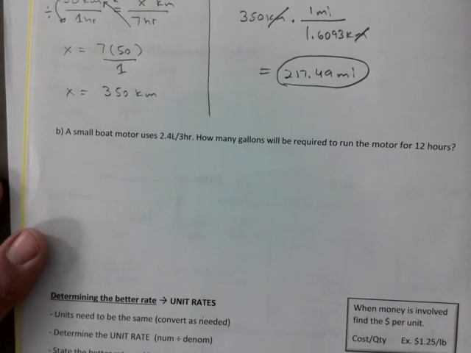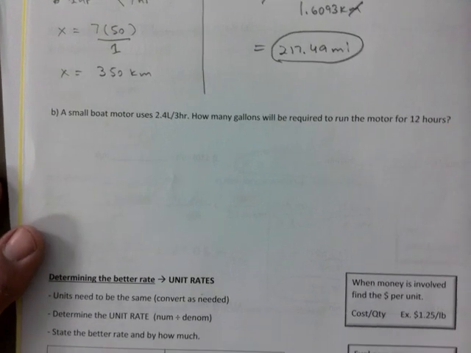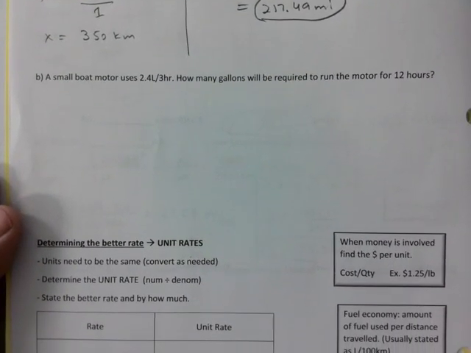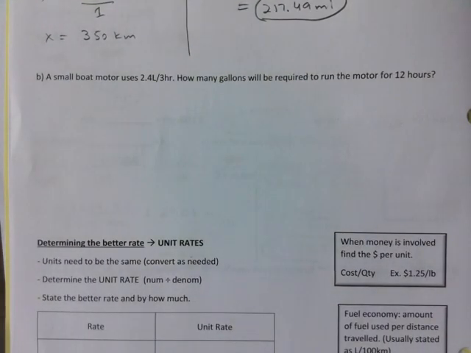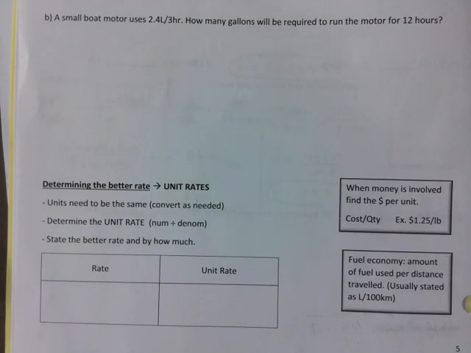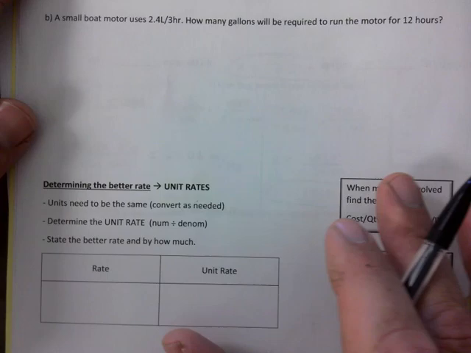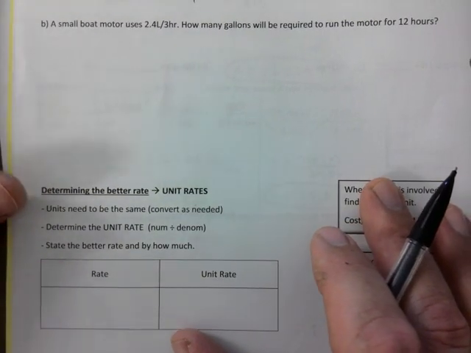You try B real quick, and then I'll take over. Same idea, just give it a quick try. I'm not going to give you a whole lot of time. Okay. I'm going to get going here.